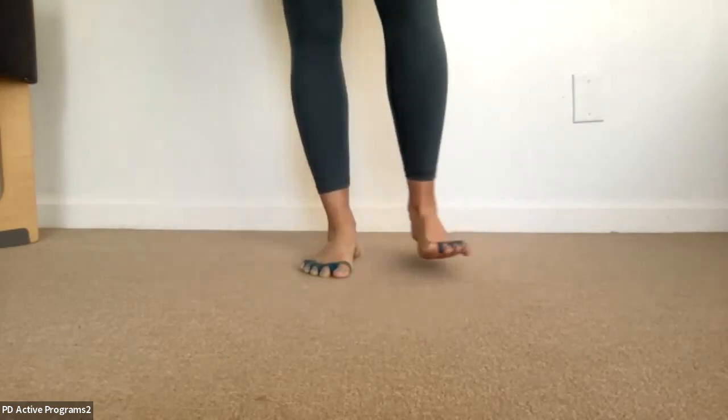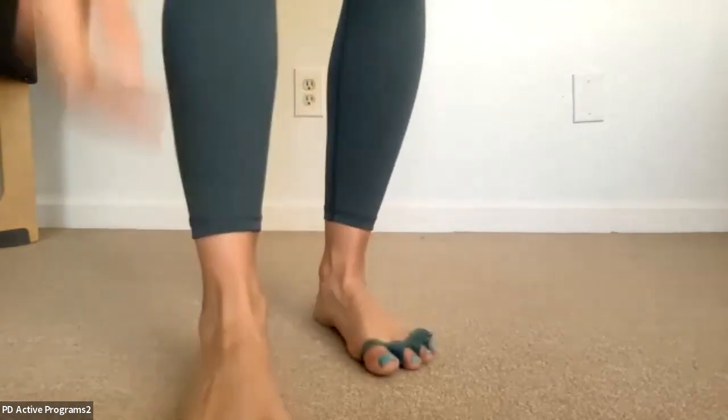And 10. Nice job. Walk around the room. Make sure you get your 10 in. If I went faster than you, finish up your 10. Stay accountable.